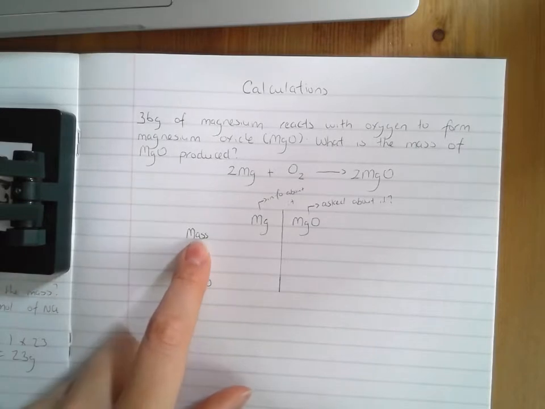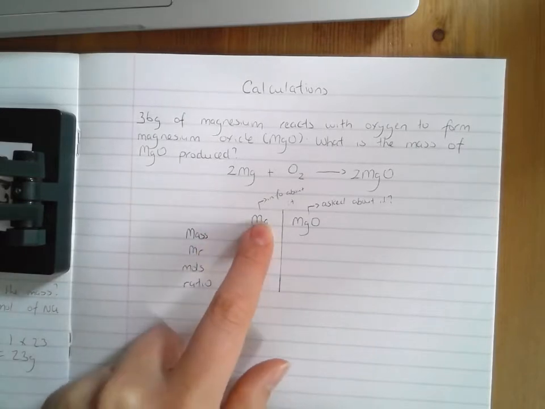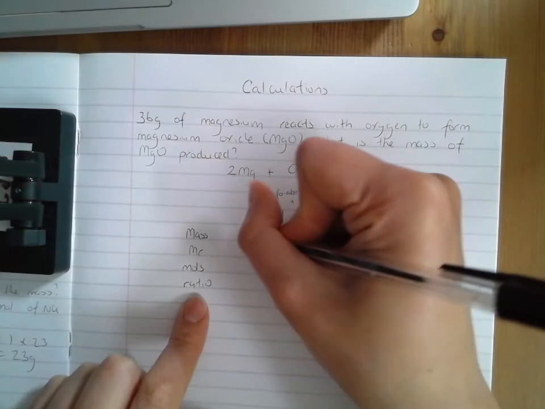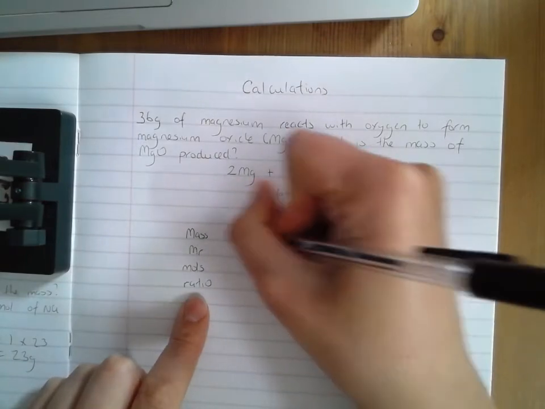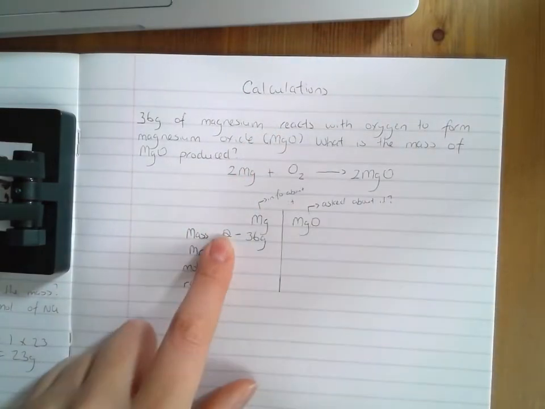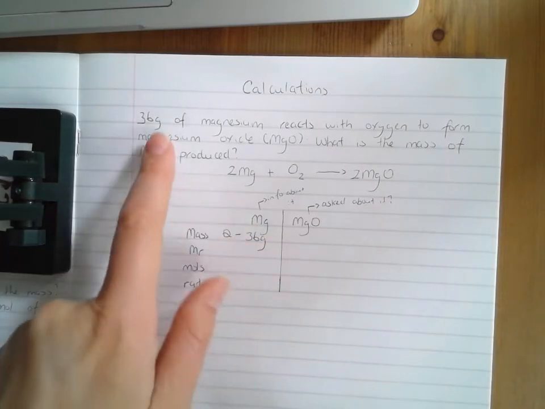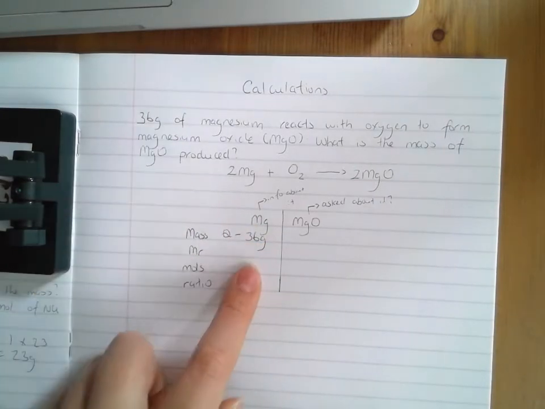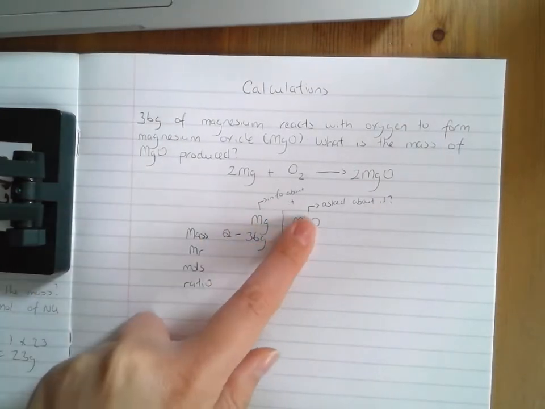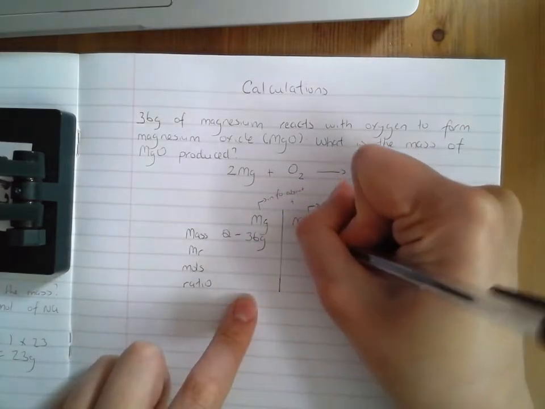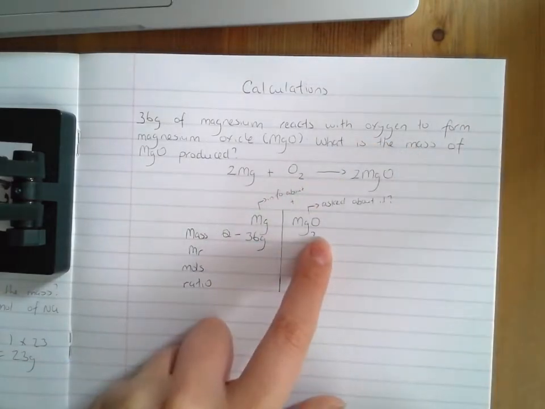So I'm going to start by filling in mass, okay, mass of magnesium. I'm given this in the question, it is 36 grams, so I'm getting this from the question, so I'm just going to put a little Q to tell me that I've gotten it from the question. There was no calculation involved. The mass of magnesium oxide, well, that is what I'm trying to find. That's going to be my final answer.